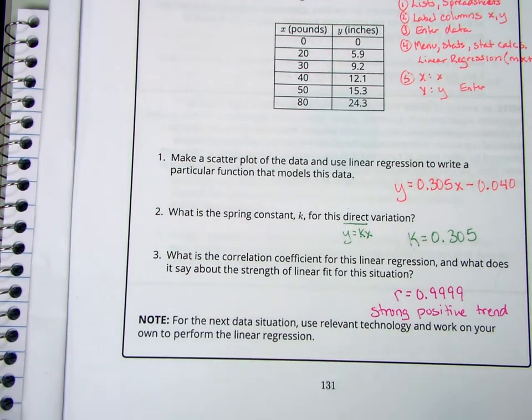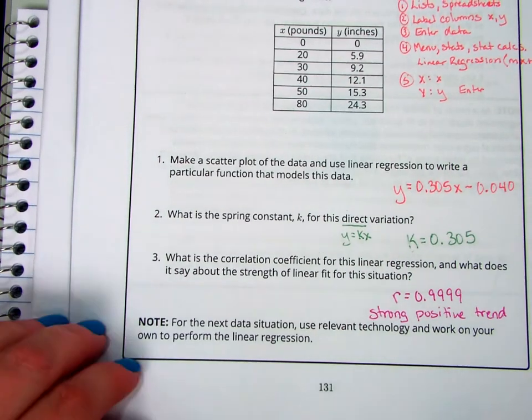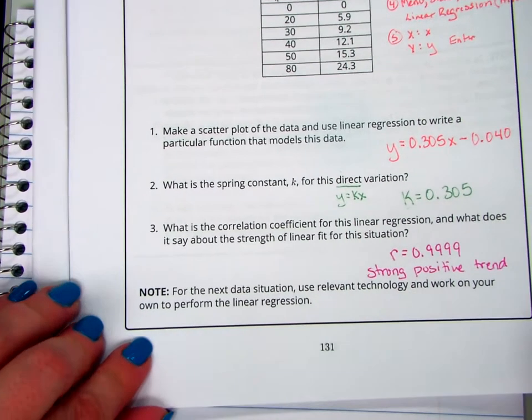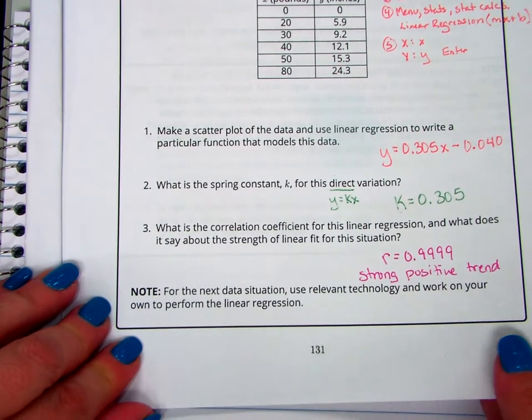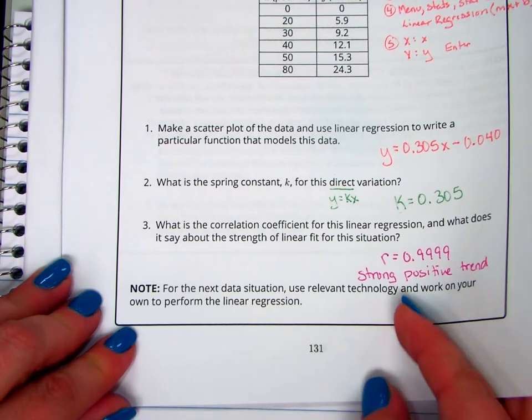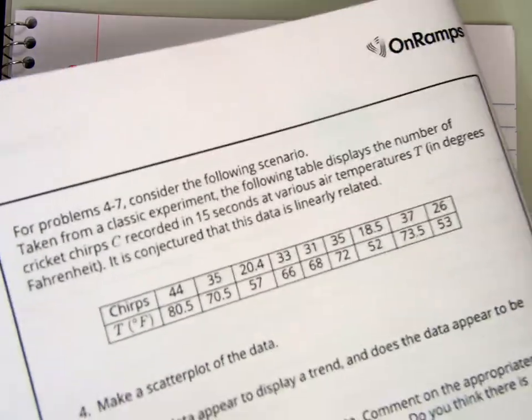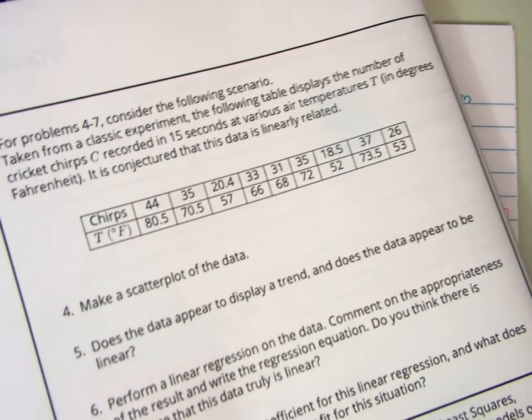All right, for the next data situation, we're still going to use relevant technology, and you can work on your own to perform the linear regression if you'd like to pause the video if you're watching the video. And then you can unpause and see if you ended up with the same information that I have. Okay?